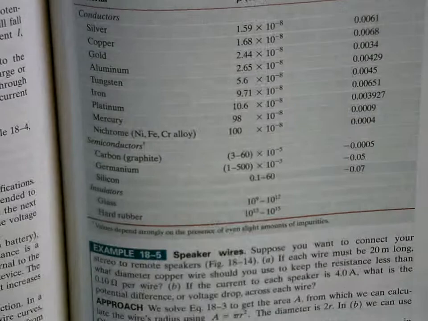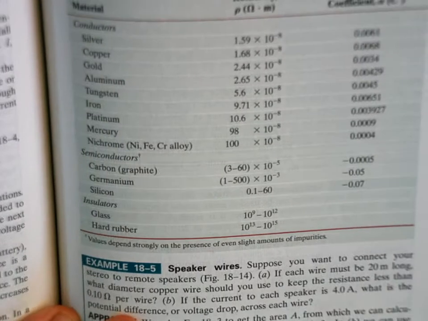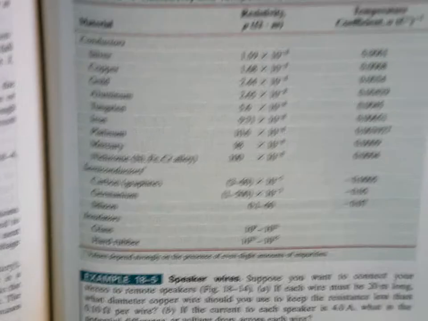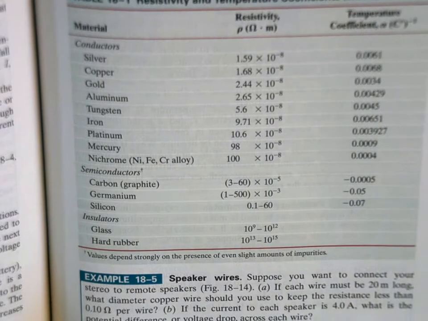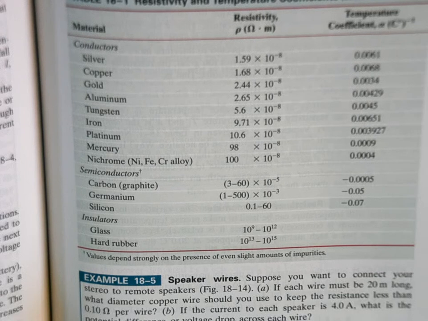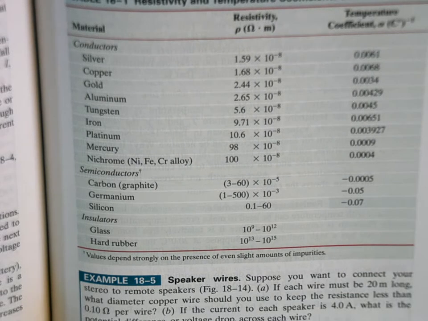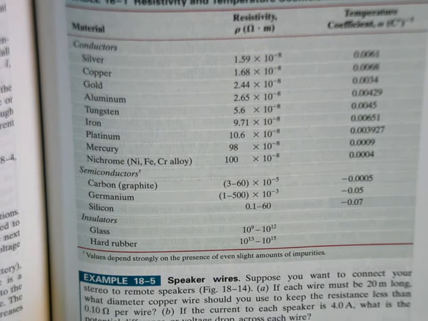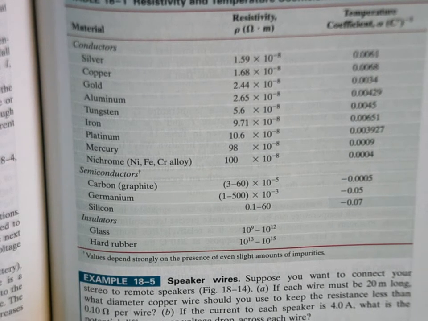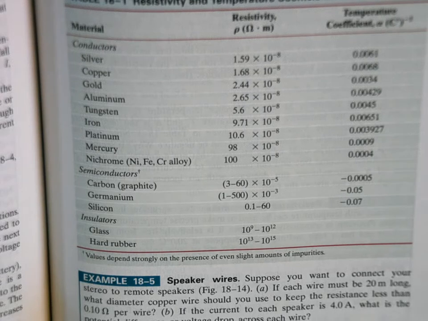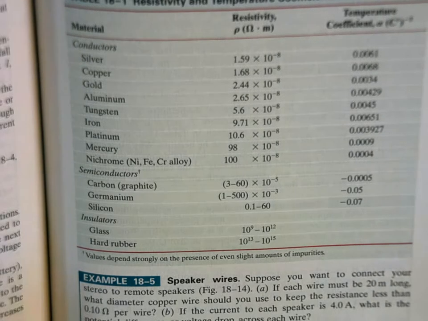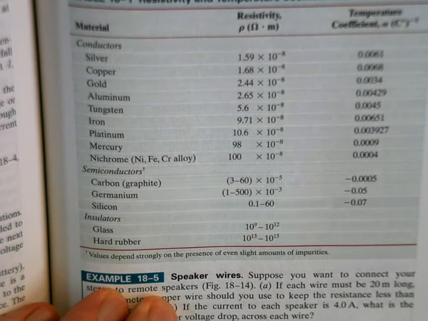Now, on the test for this material, I'm going to give you the resistivity, okay? Or I'm going to give you a bunch of stuff. I think on the AP test last year, you had to determine the resistivity of Play-Doh. And it was so easy. But my students couldn't do it. But anyway, look. Here are the conductors.